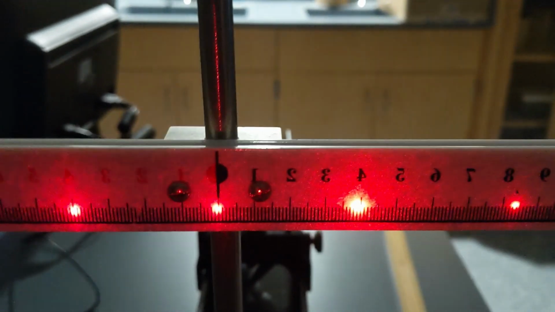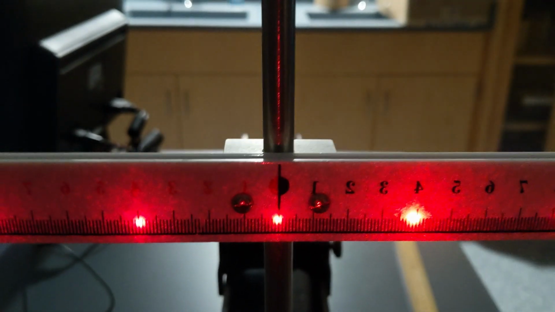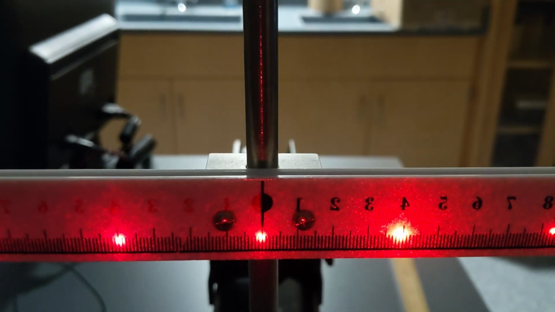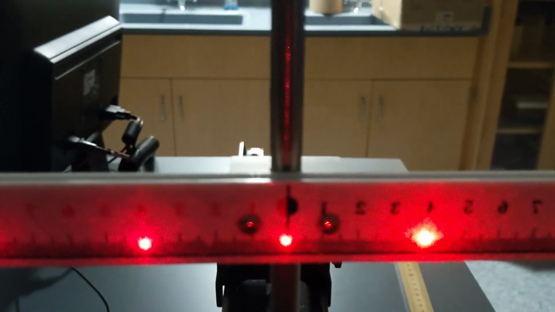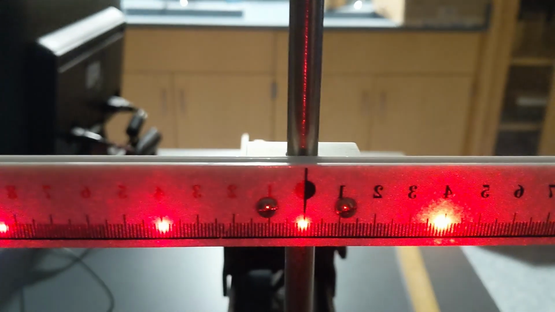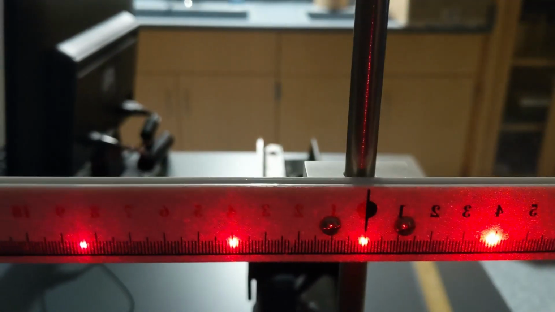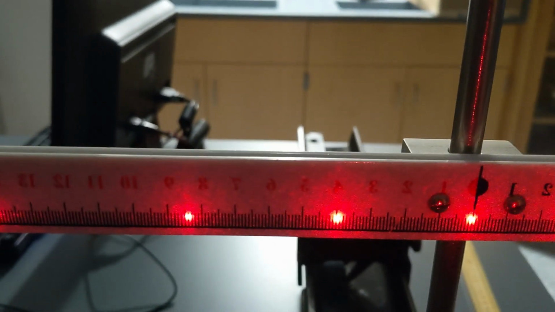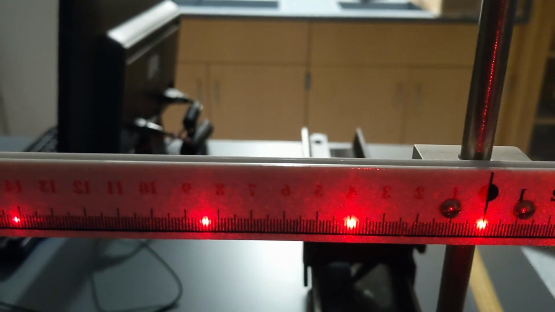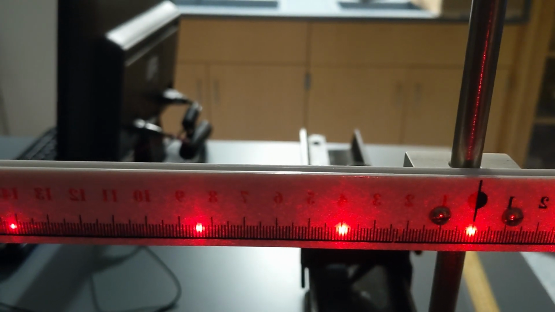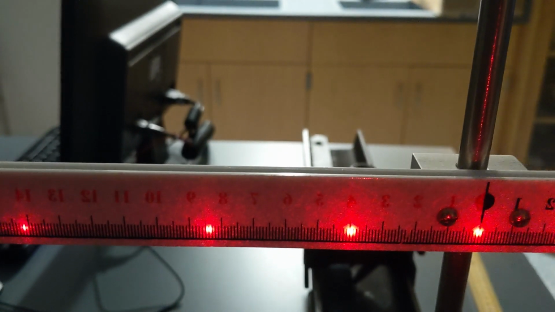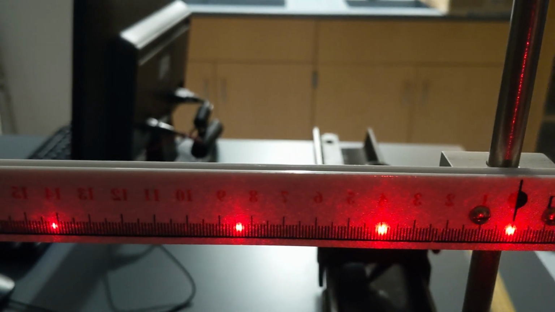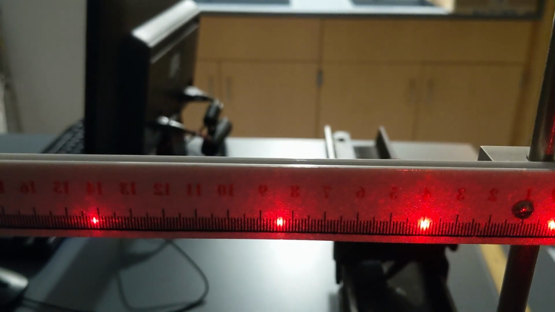Okay, and this middle one here is our central maximum, so anything that deviates off that central maximum will be an order greater than 0. Sorry that the red lettering is a little difficult to see. That first maximum you see there is approximately at 4 centimeters.